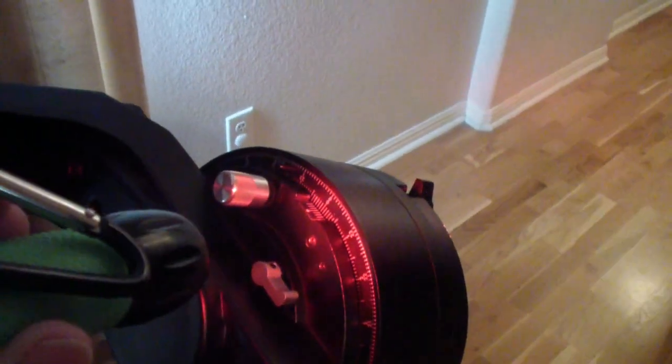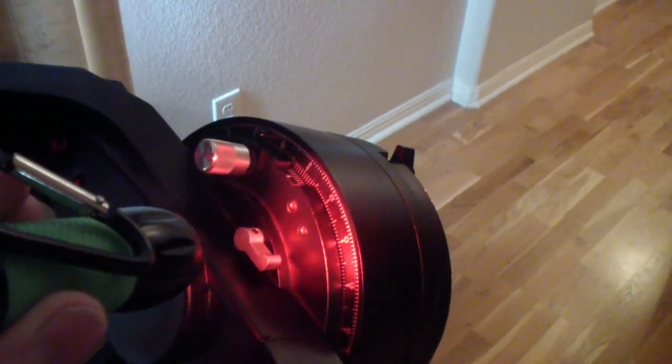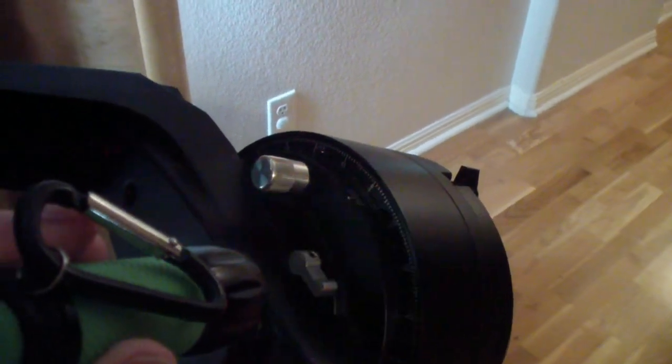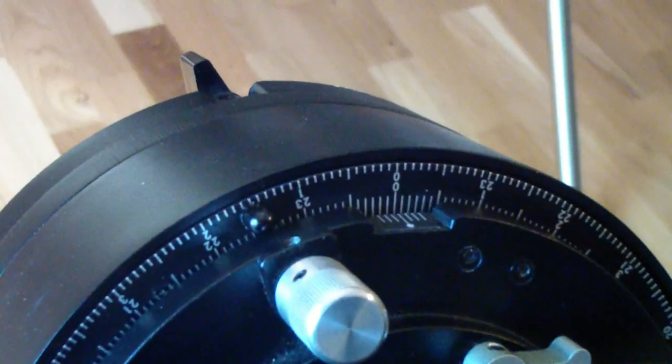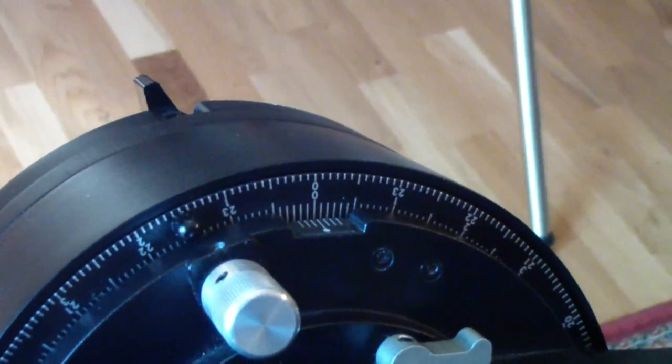That sets one axis. The other axis is set by what's called right ascension. And that setting circle is here. So let me come around on the other side and also put a little more light on it so you can see what that's about. Okay, here is the setting circle for right ascension.